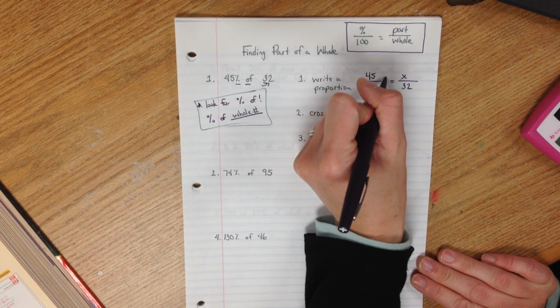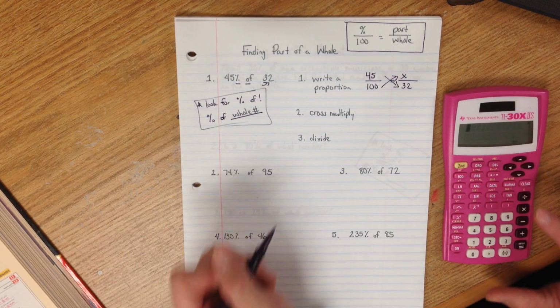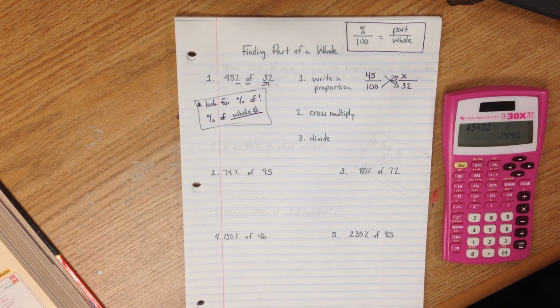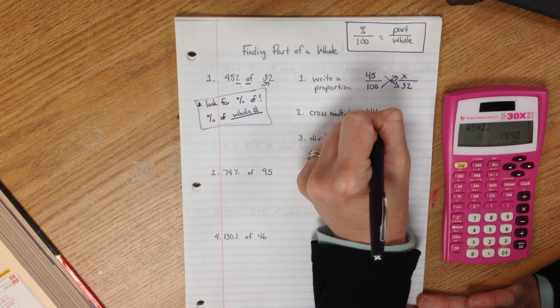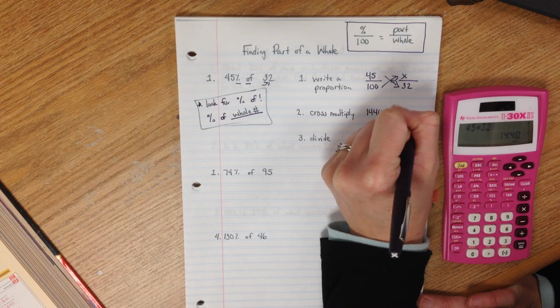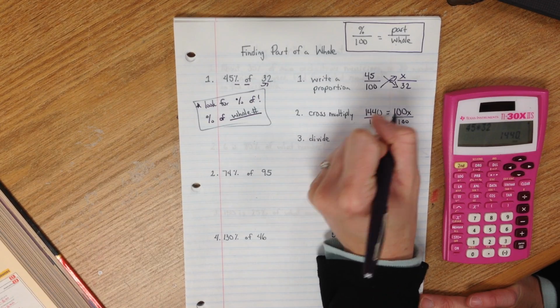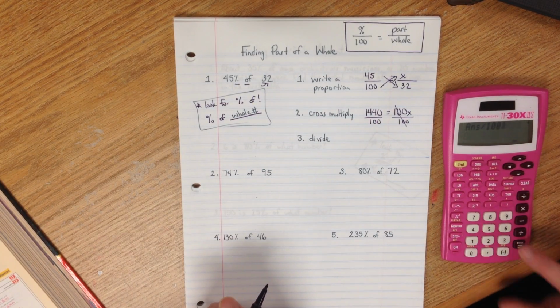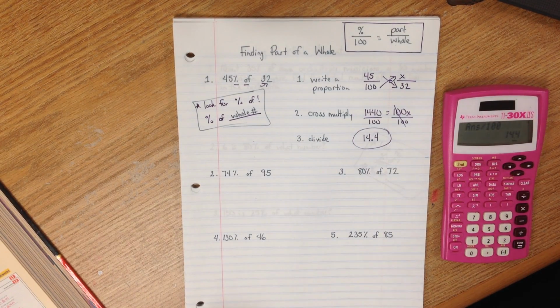And now we cross multiply, so we do 45 times 32 and 100 times x. So 45 times 32 is 1,440 equals 100x. And then we divide both sides by 100 to get the variable by itself. And so 14.4 is our answer. That is 45% of 32. Okay?